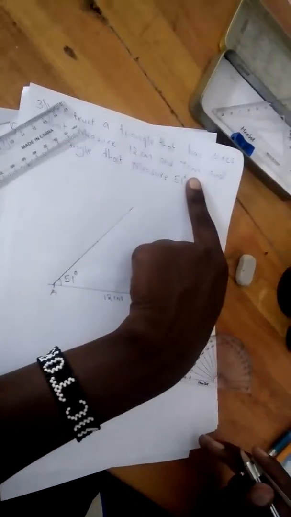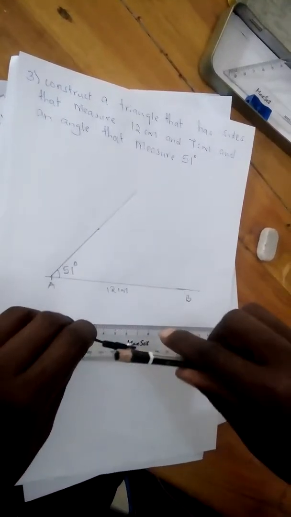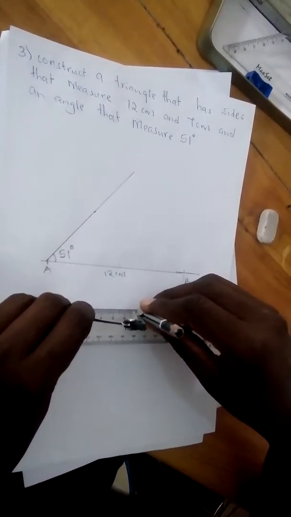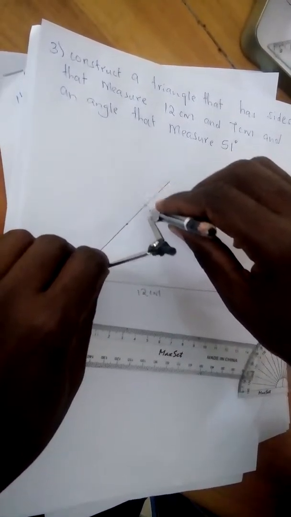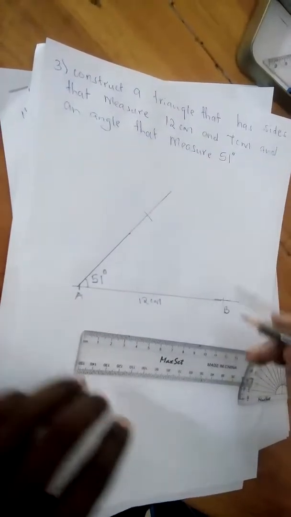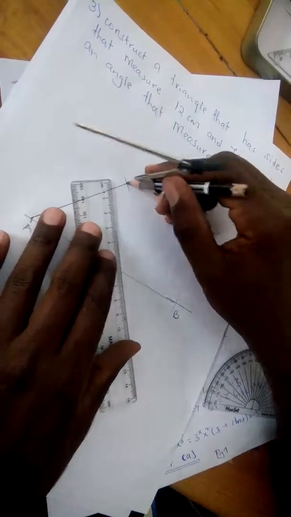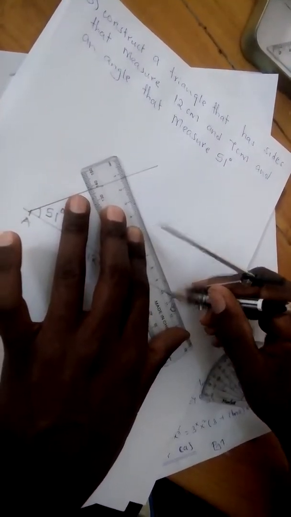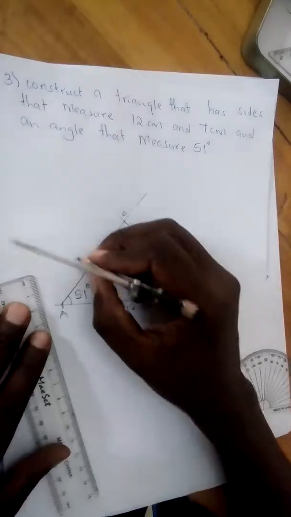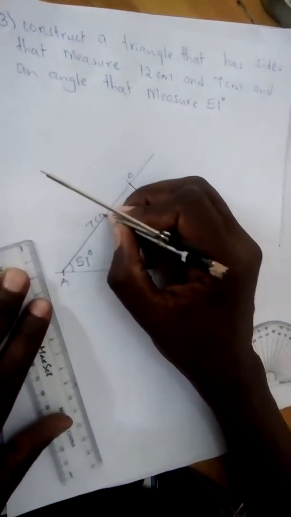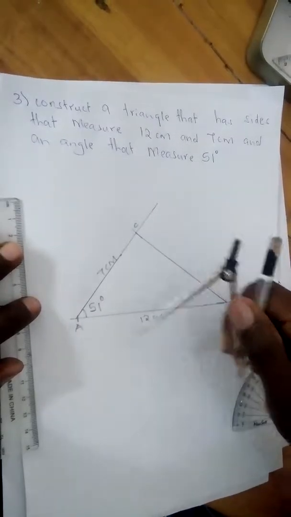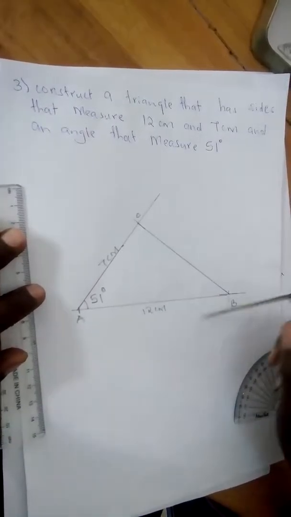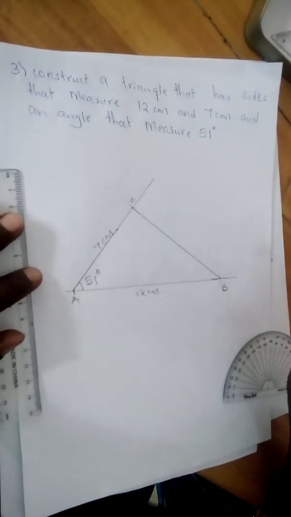The next one is you are given the length to be 7 centimeters. So we measure 7 centimeters. Please make sure you make the correct measurement. Starting from here, this is 7 centimeters, and where the two intersect is point C. So you join C with point B. This is point C, and this one will give you 7 centimeters. So when you are given two sides and one angle, you can comfortably construct a triangle. Thank you so much, and have a nice time.